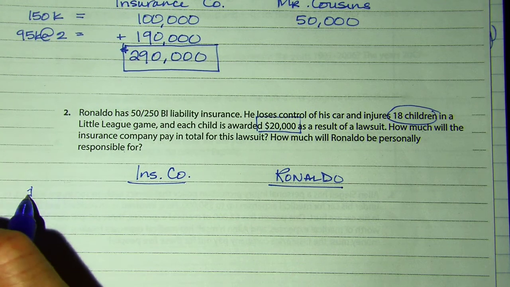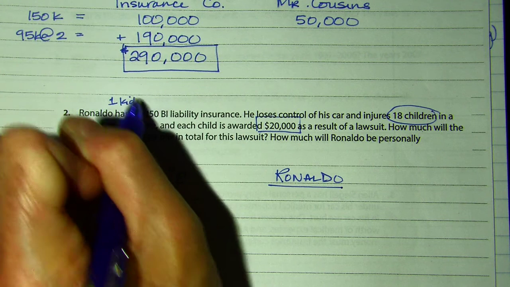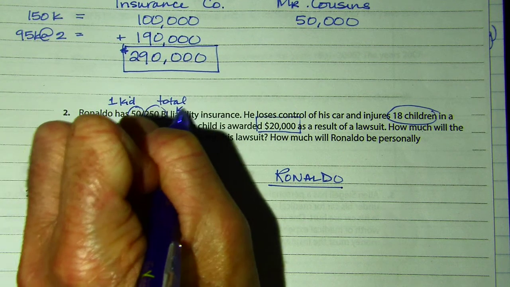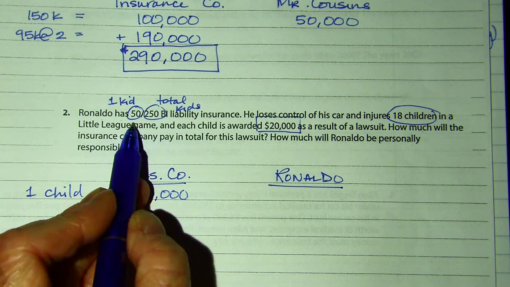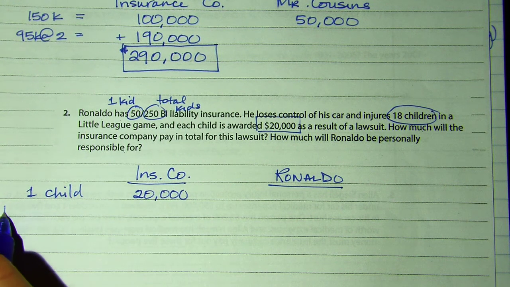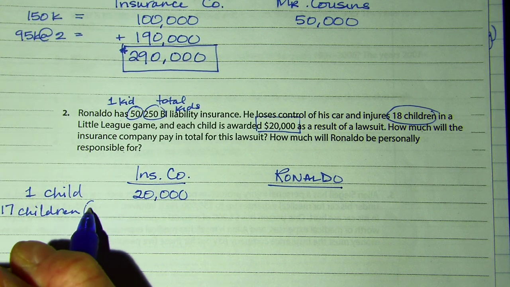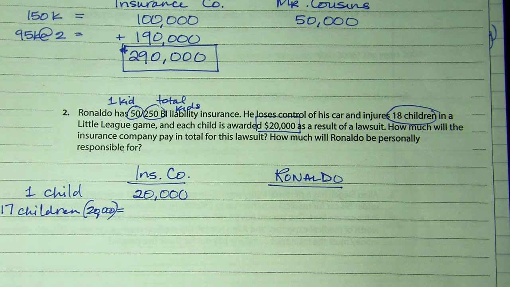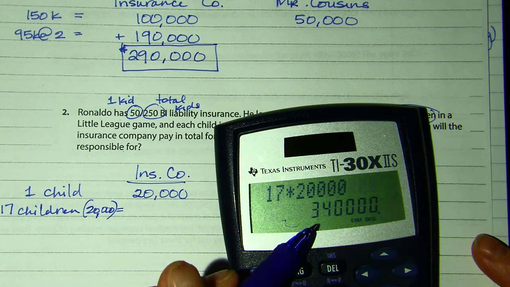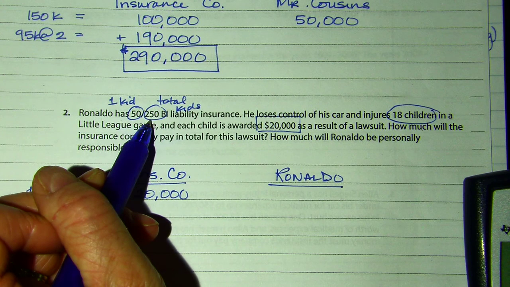So one child, because this first part represents one kid, and this is total kids. So one child would be $20,000, and that's under the 50, so they will cover all of it. The other 17 children times 20,000 will go here. So 17 times 20,000 is 340,000. Now, the insurance company is only going to pay up to 250.